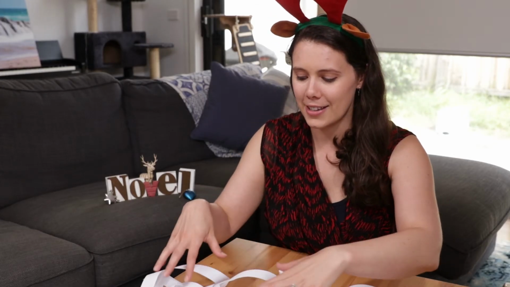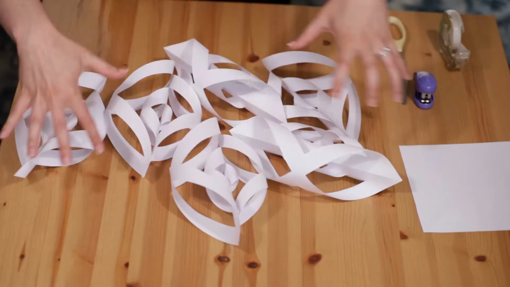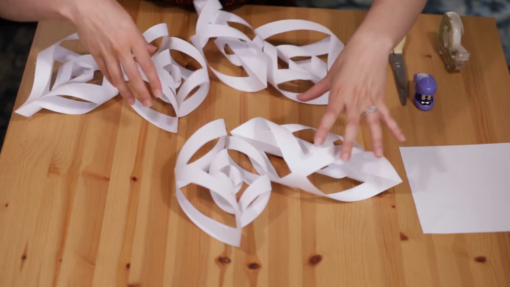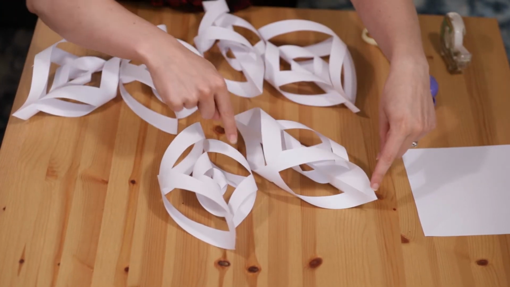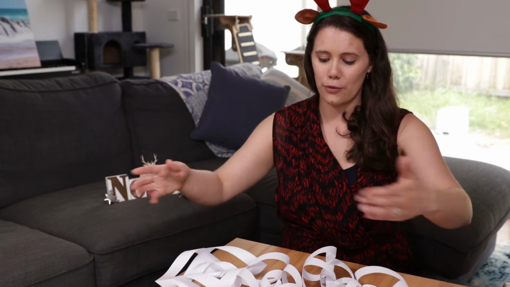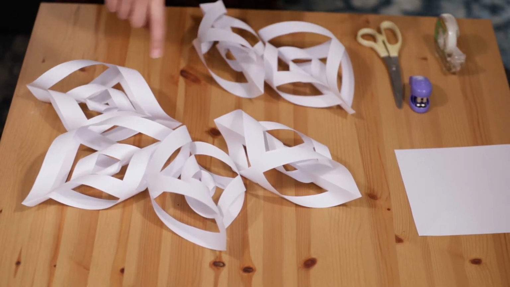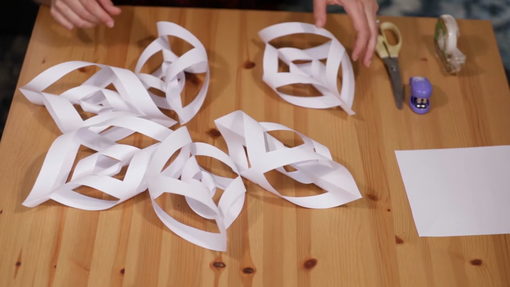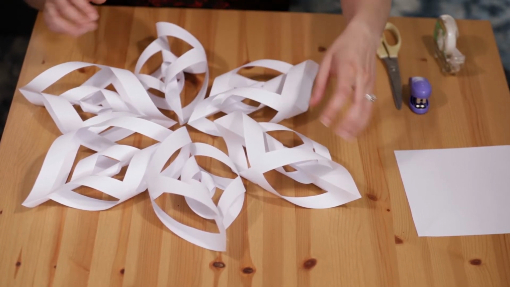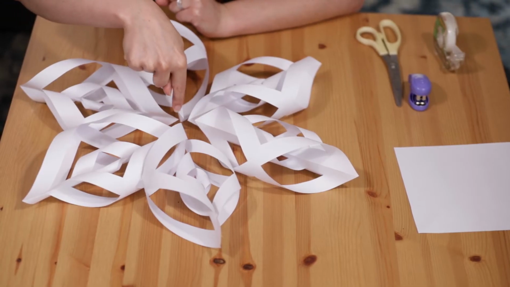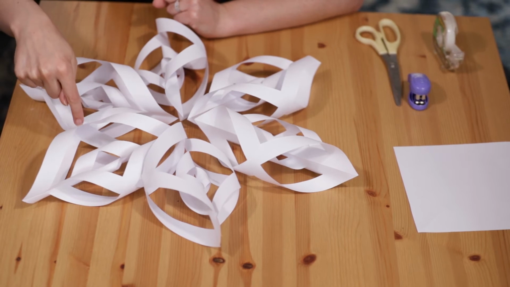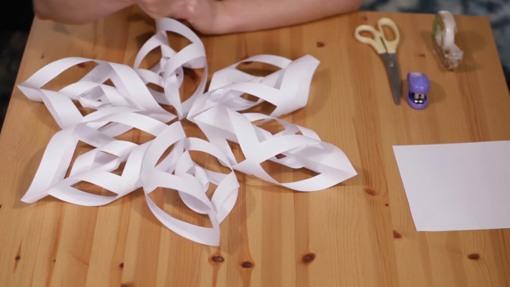Okay, so with our 6 sides to this snowflake, we just need to arrange them in a circle. Now I'm going to make sure that the big end of each snowflake is facing one way, so one way all the way around. You don't need to do it that way, it's just how I'm doing it. So the big end is going to be facing clockwise. There we go. And now all we need to do is attach them together. So to attach them together, we're going to staple them on the inside here, and then staple each of these edges together so that it stays together.